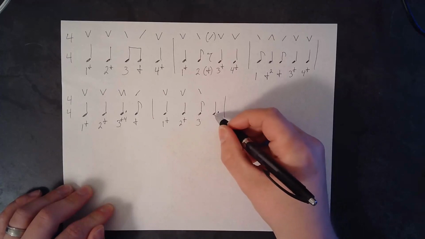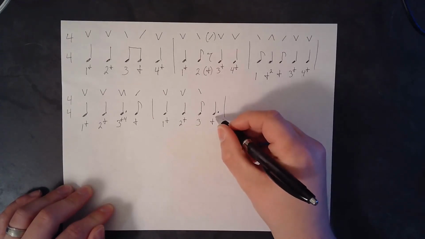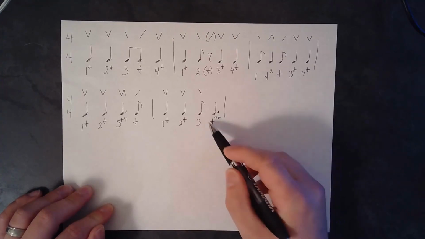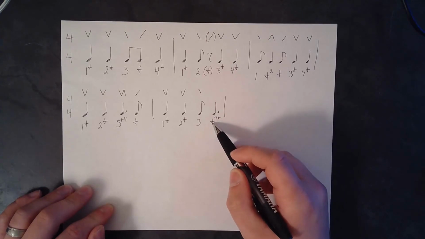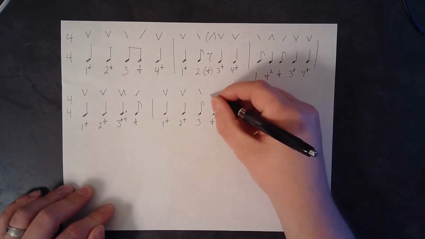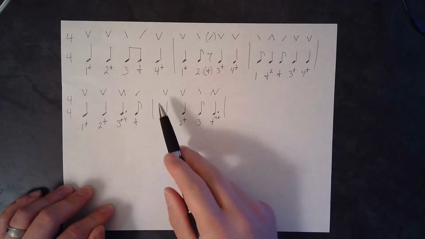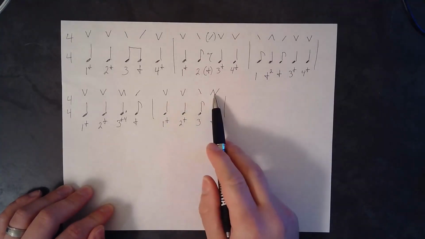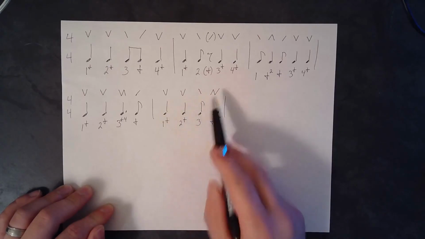My and of 3 is going to start this dotted quarter note, and then I'm going to finish it with a little 4 and a little and, because I need all 3 parts, all 3 of those eighth notes in there. Now this time I've got and, 4, and. If all my ands are ups, that should be up, down, up. Up, down, up. And again, you can double check yourself that you have 1, 2, 3, 4 downs and 1, 2, 3, 4 ups.